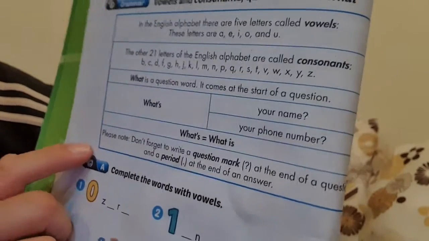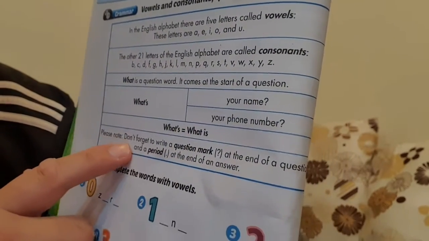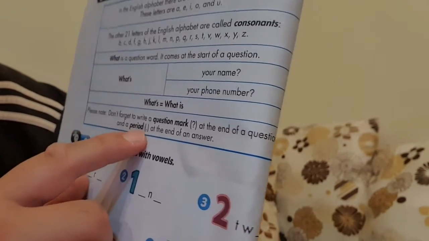And then we have a note. So please note, don't forget to write a question mark. I don't know what it's called in Thai, but in English, a question mark goes at the end of a question, and a period, just a dot, at the end of an answer.